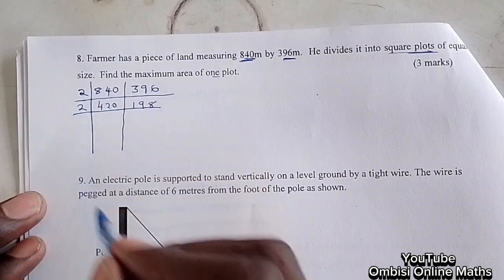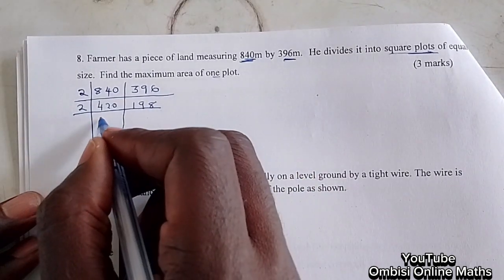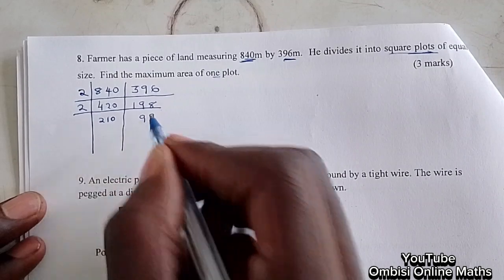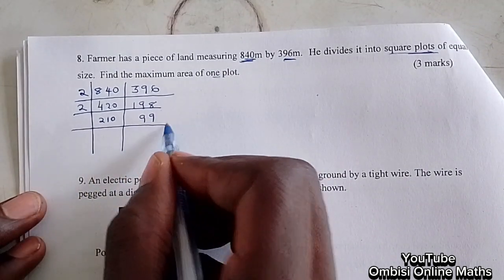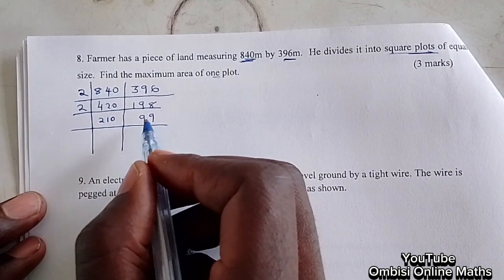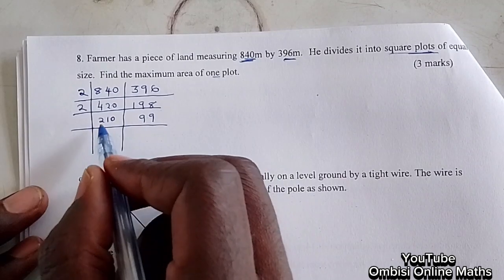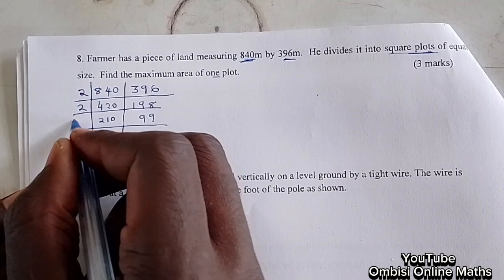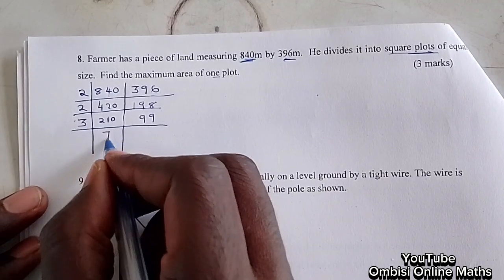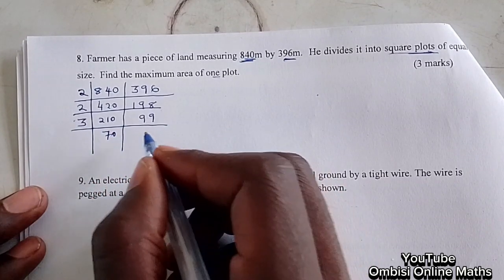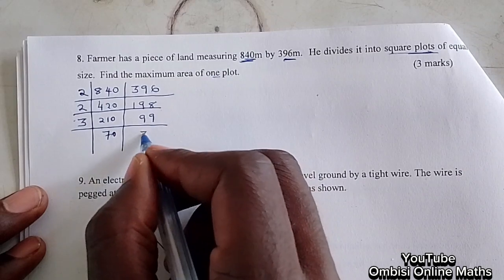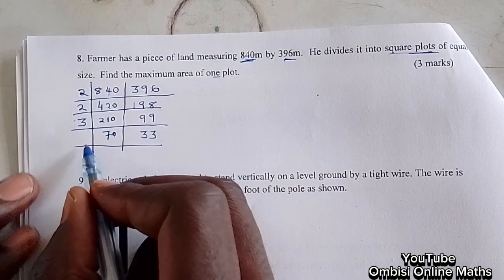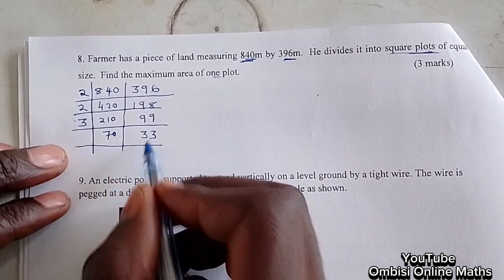If you divide here also by 2, you'll get 210 and 99. Of course, 2 cannot go into 99. The next prime number is 3. 3 can go into 210 70 times, and the same 3 can go into 99 33 times. After that, there is no other prime number that can go into 70 and 33.